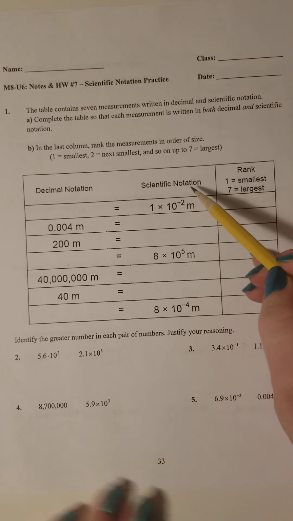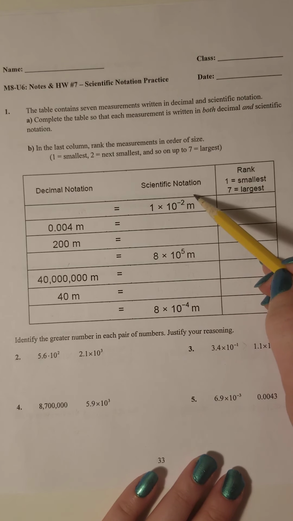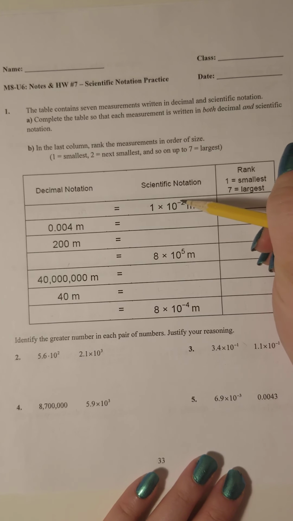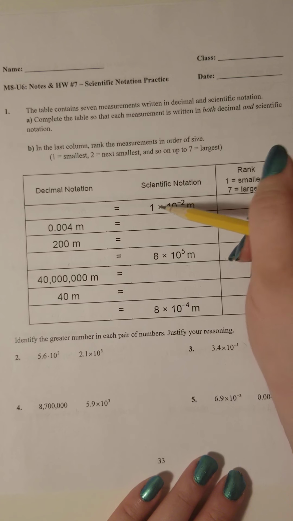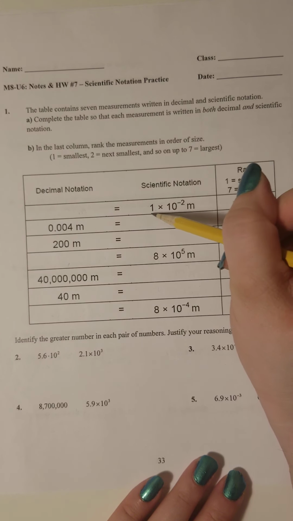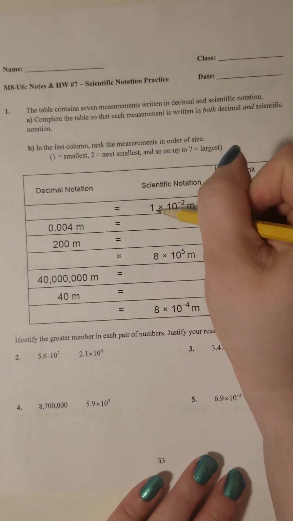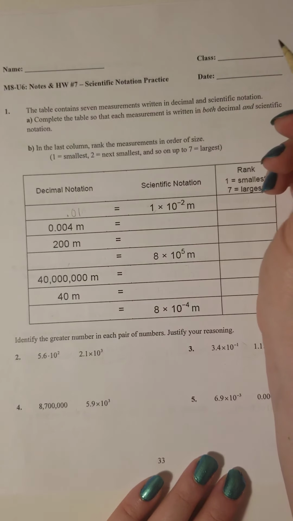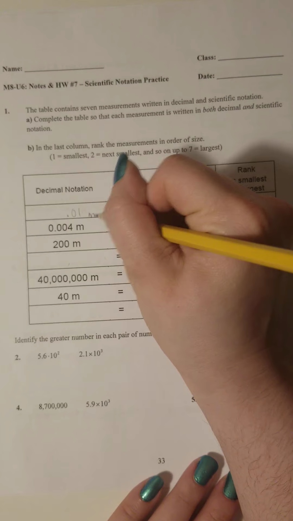So this gives us this first one in scientific notation. What is this? Is a decimal. So you guys remember that when we have this negative sign here, that it means we're going to take the decimal from where it is and go 2 to the left. So if I do that, 1, 2, the decimal form would be 0.01, and this is in meters, so this is going to be in meters.